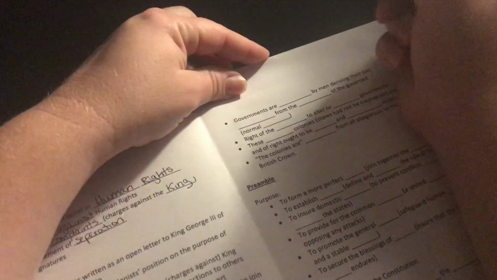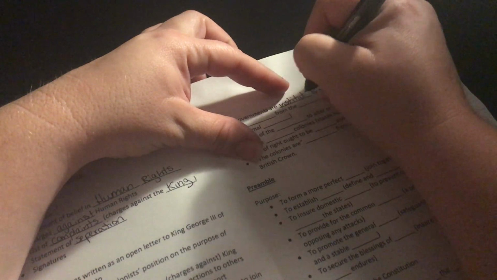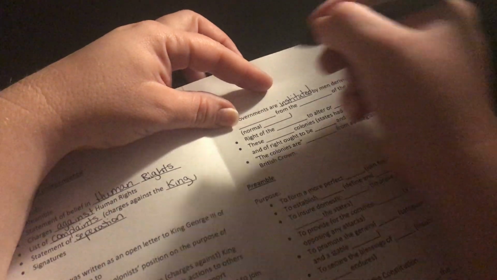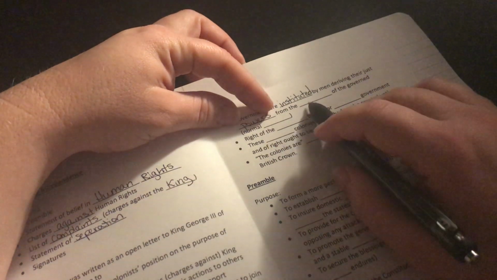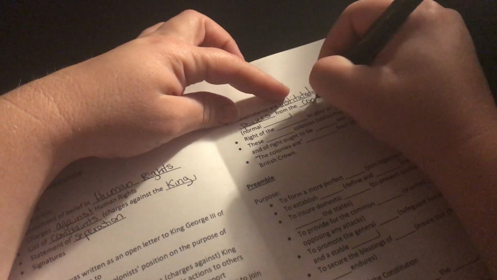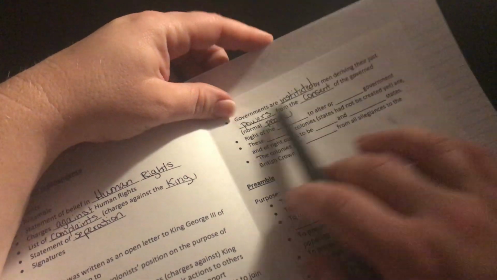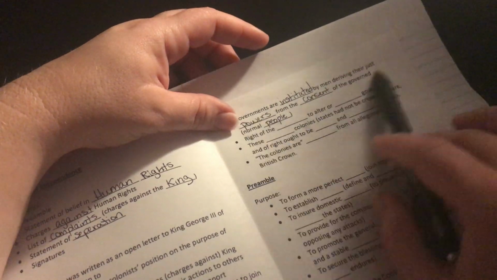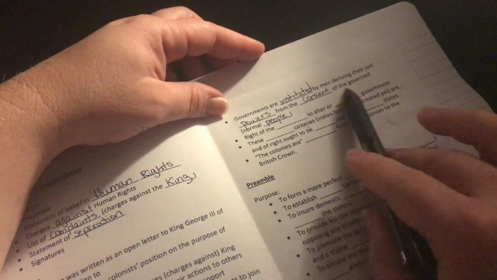Governments are instituted by men deriving their just powers from the consent of the governed. So that's just normal people. That basically means that people have the right to vote, and the people that they vote for get the power to be part of the government. So it's our consent. Our vote means our consent.